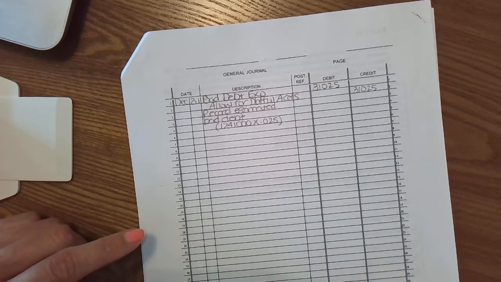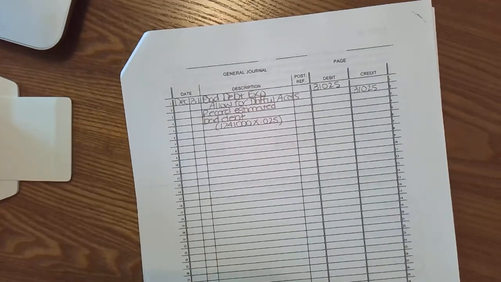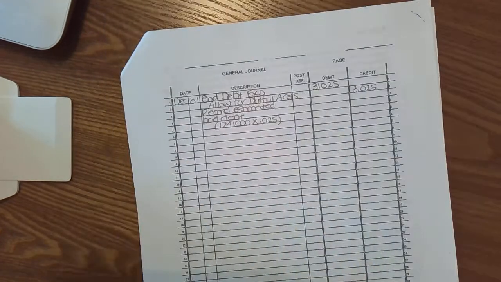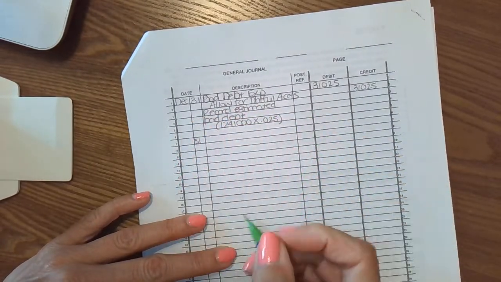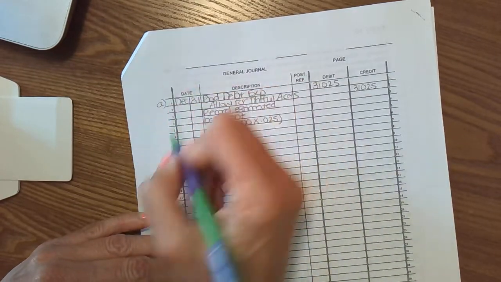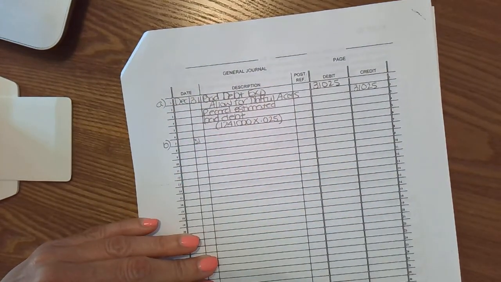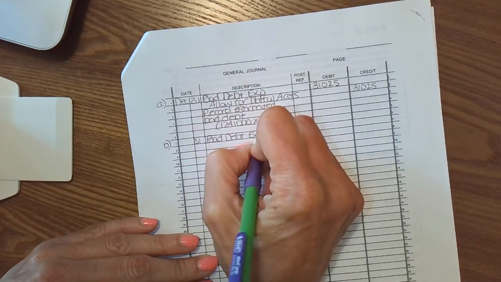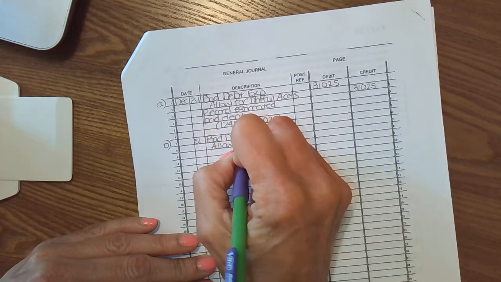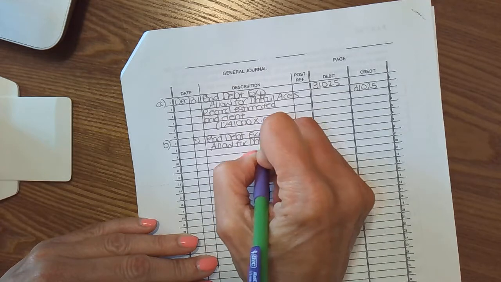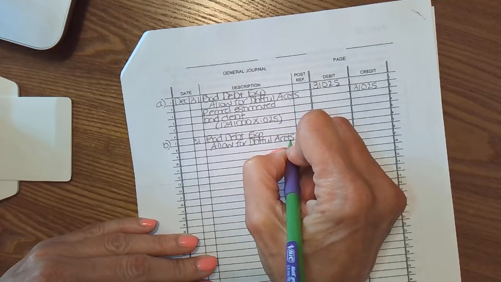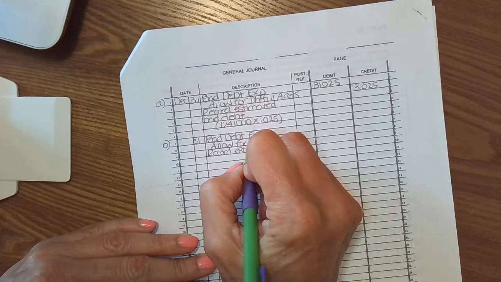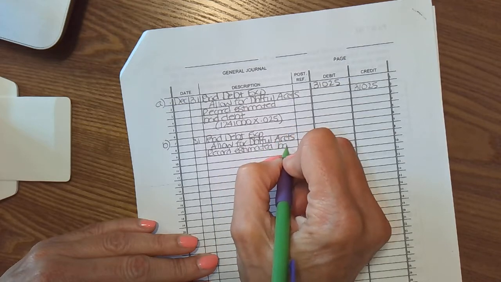Okay, then the second way that we can estimate bad debt is off of our total sales. So we'll take our cash and credit sales, add those together. So put the 31st. Oh, and I can put letter A for the first one. This is B for the second situation here, so you can refer back. Bad debt expense and allowance for doubtful accounts. Explanation, same. Record estimated bad debt.